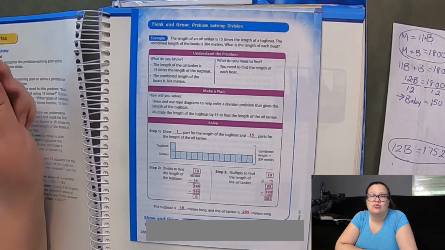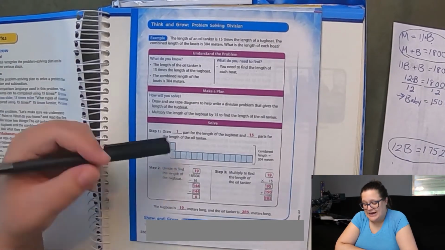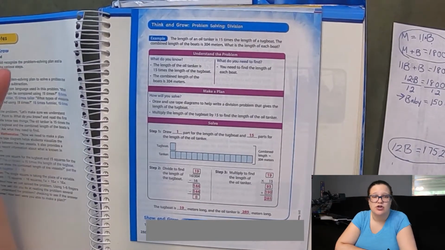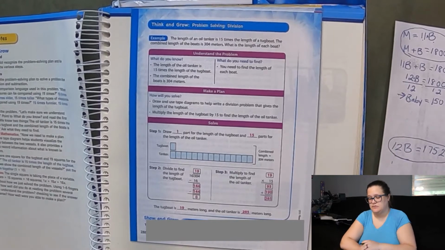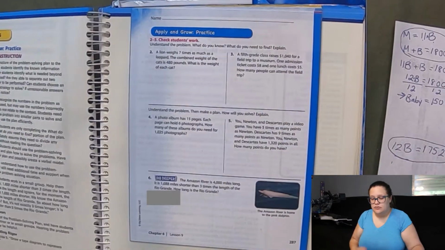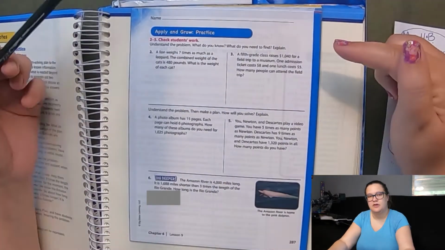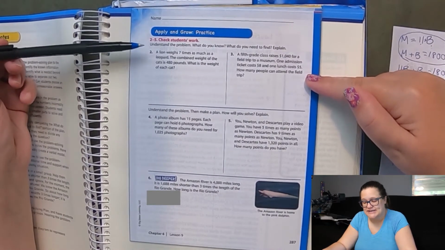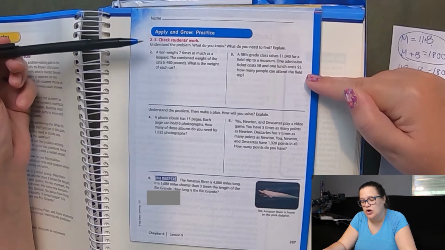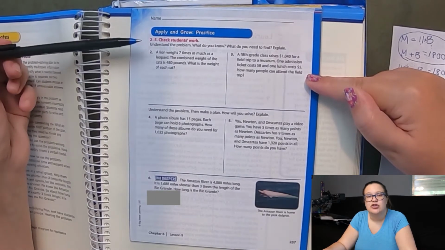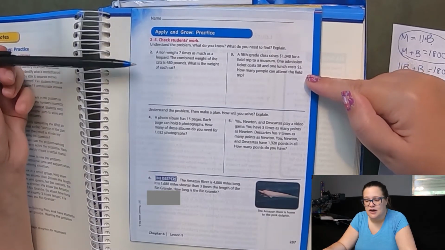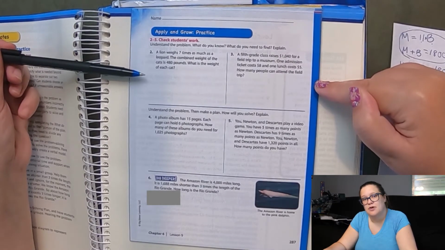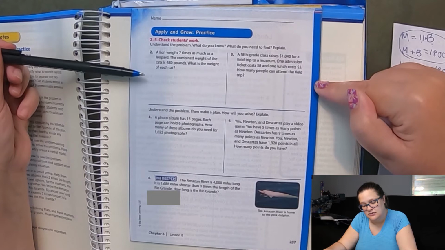And then to check to see if your answer was right, you would add those two up, and if they equal 304, then you know you've got the right answer. Alright, so in your problems, numbers 2 and 3, look at what the instructions say. It says, understand the problem. What do you know? What do you need to find? You do not have to solve number 2 and 3. You are only telling me what you know from the problem and what you need to find.